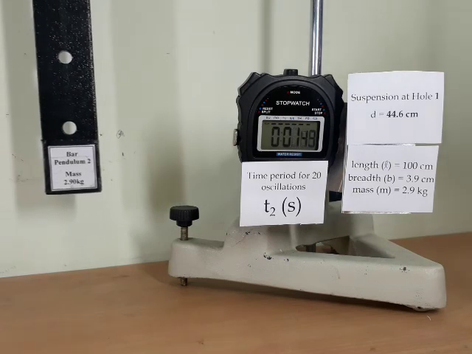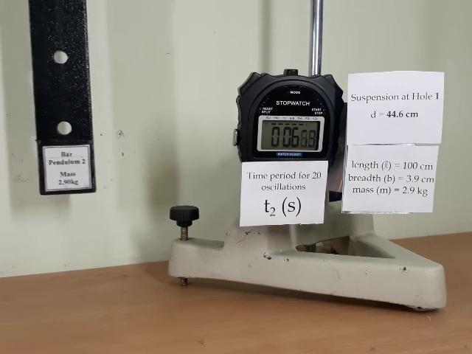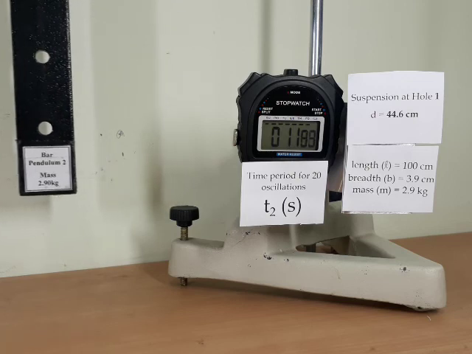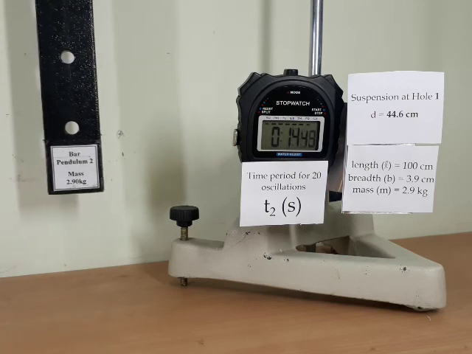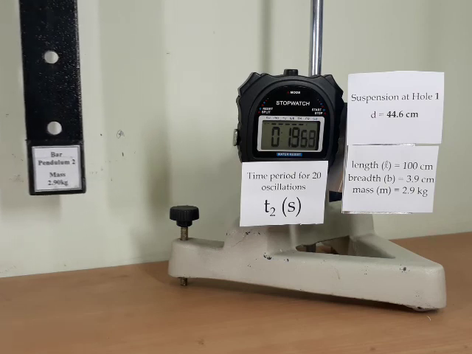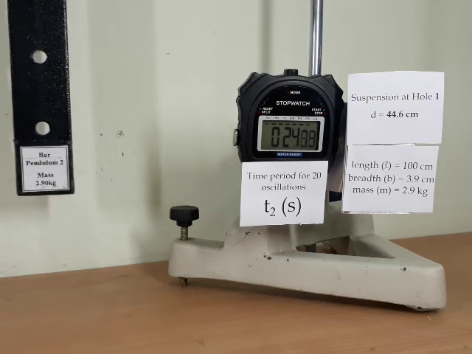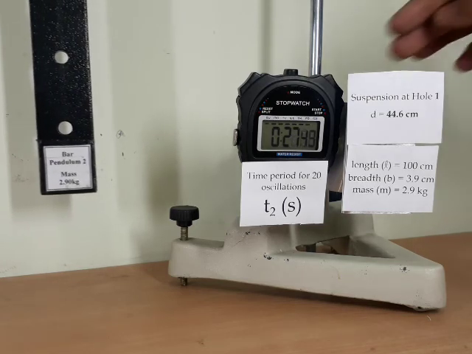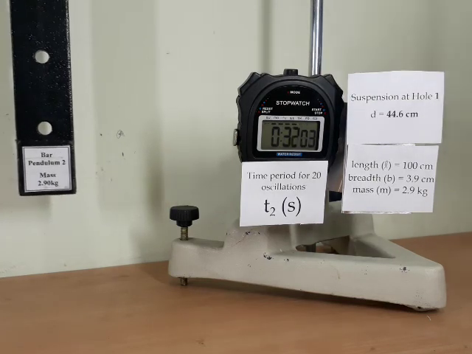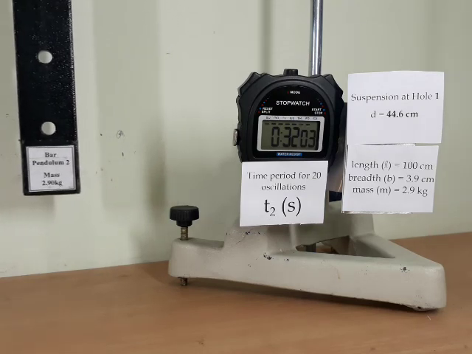0, 1, 2, and so on up to 20. Now we can see the time period we got is 32.03 seconds.